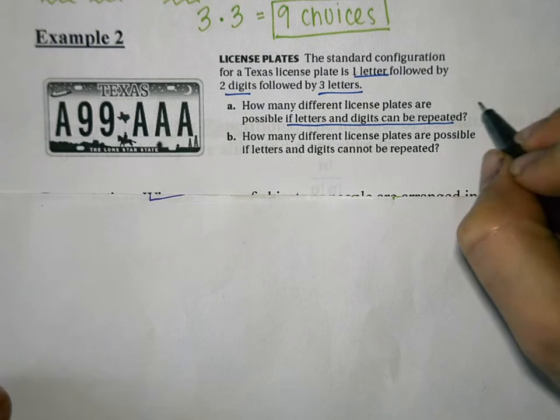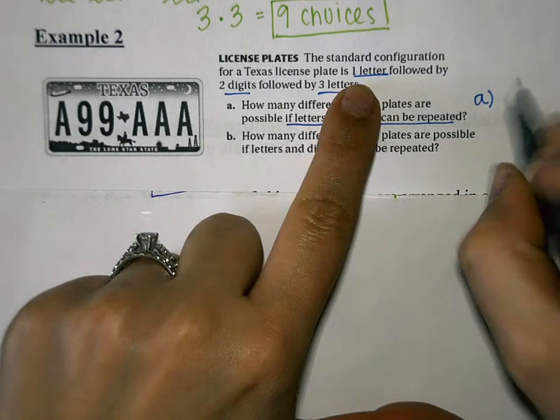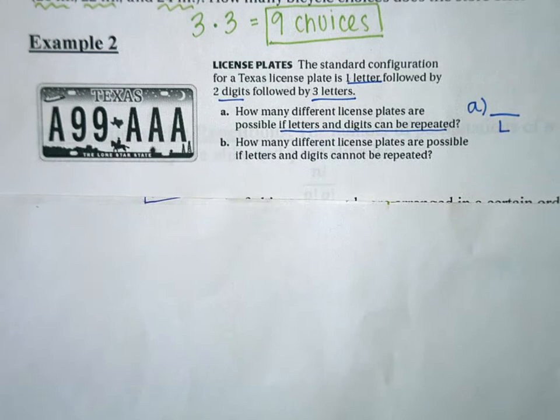So the way that we're going to do this is we're going to use the fundamental counting principle, and to kind of illustrate what we're doing and to make it easier for myself, I usually like to put blanks in for the number of different options that we have. So we're going to start with one letter. So I'm just going to put a blank there, and I'm going to put an L to indicate it has to be a letter.